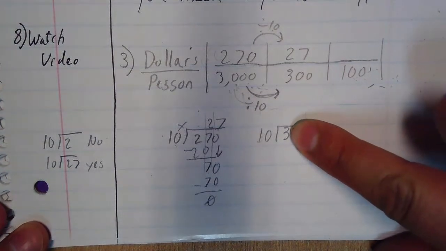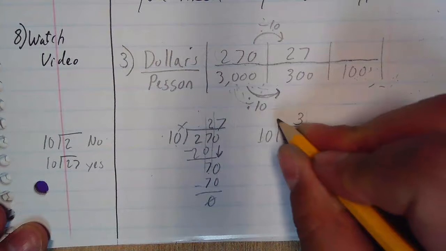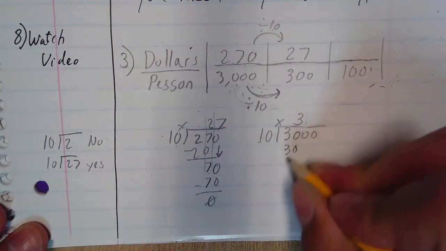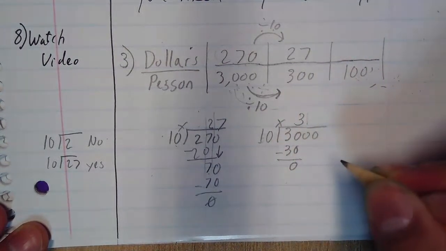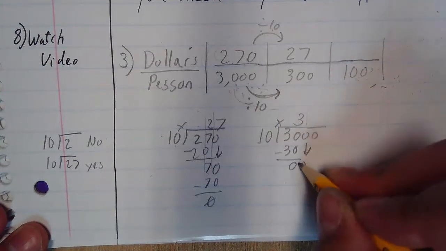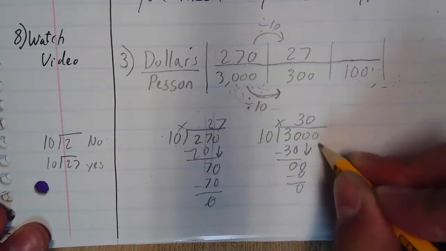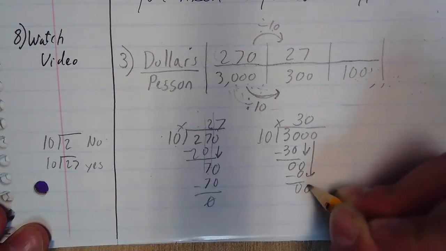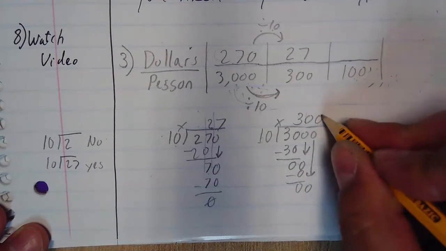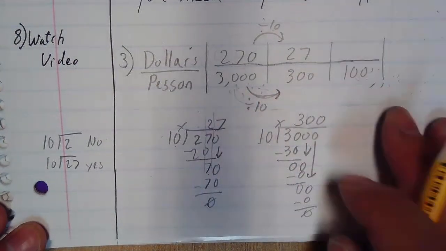Can I make groups of 10 out of 3? No. 30? Yes. 10 times 3 is 30. All right. You have nothing left. You have nothing but zeros. How many groups of 10 can you make from 0? 0. Okay, that gives you 0. Bring down that 0. How many groups of 10 can I make from 0? 0. Awesome. Okay, so now you saw the proof.